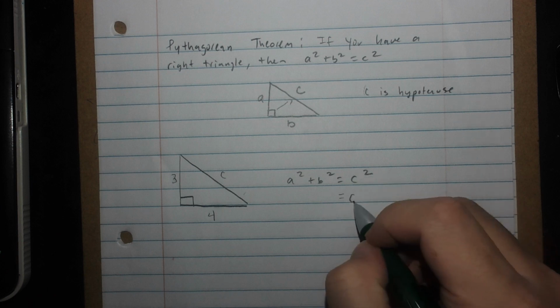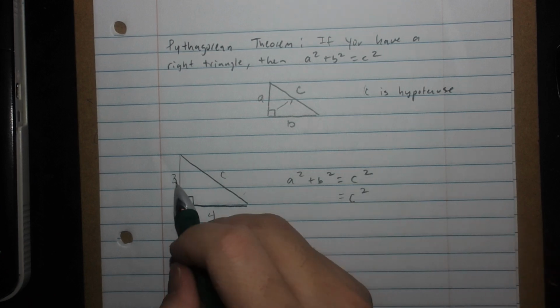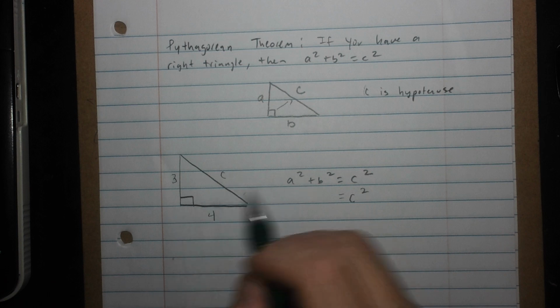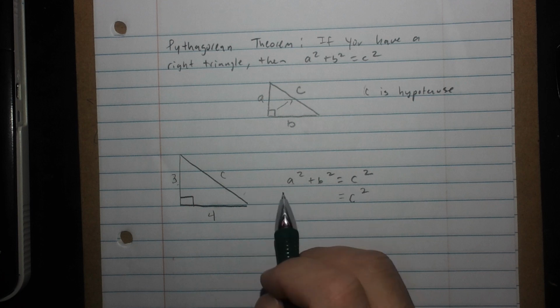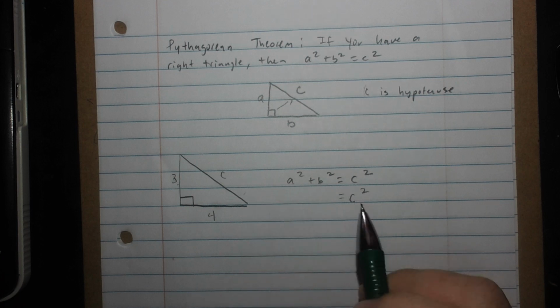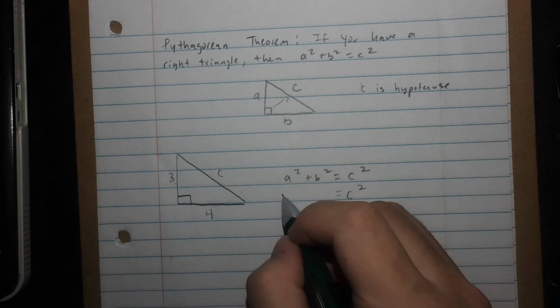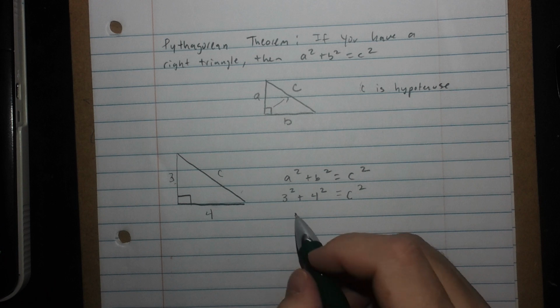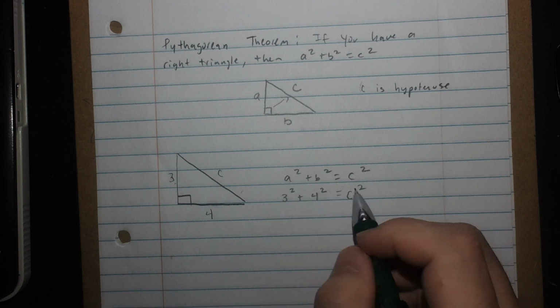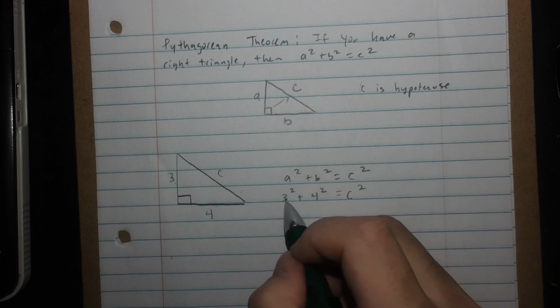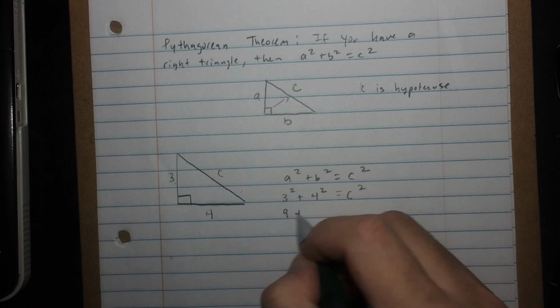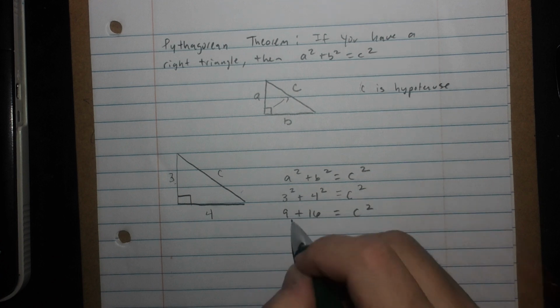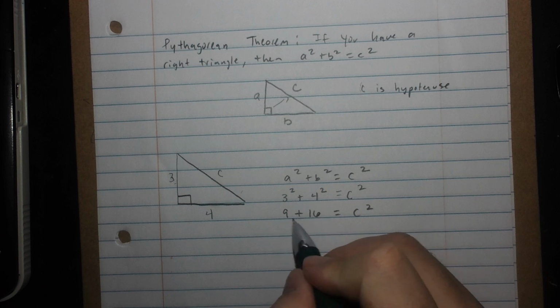So this is going to be c squared. And then I'm going to plug in my a, and I'm going to plug in my b. Now, a can be 3 or a can be 4. It doesn't really matter as long as you know what the hypotenuse is, okay? So I can say 3 squared plus 4 squared, and then I can go ahead and take the square root on both sides, or I can just figure out what 3 squared is. So I can say 9 plus 16, which is equal to c squared, and I can go ahead and combine the two numbers here. So that's going to be 25, right?